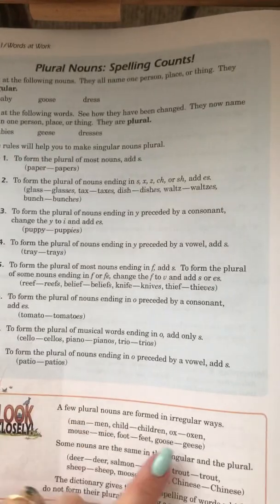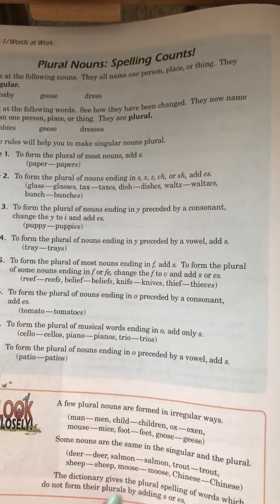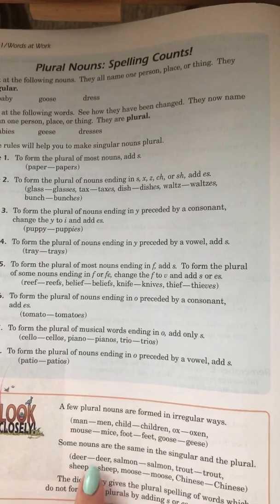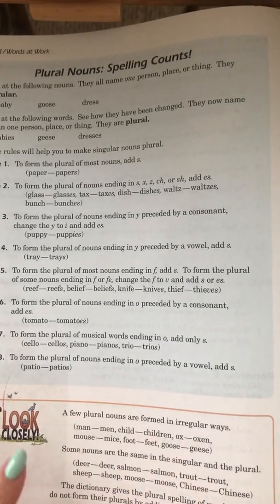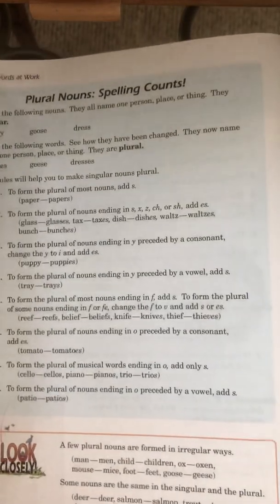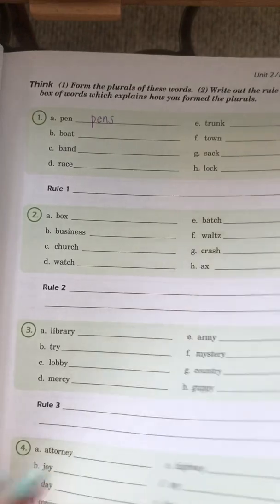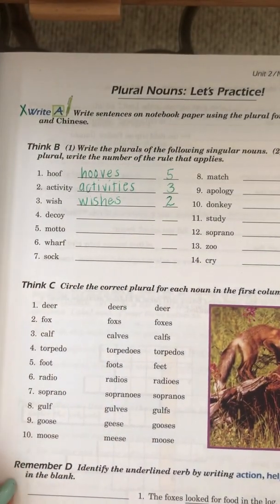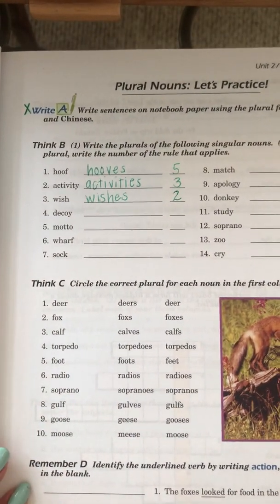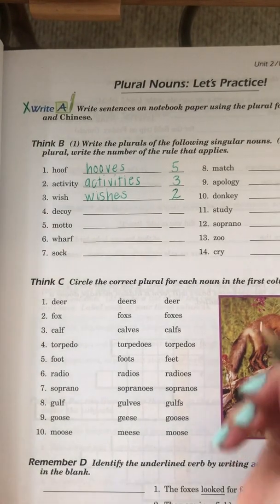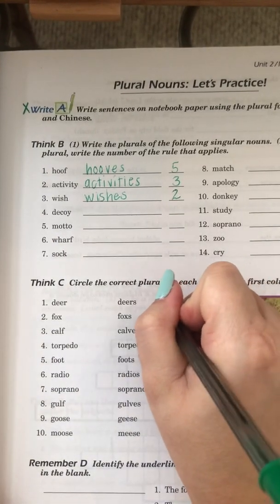Here are irregular ways, and here we have the example deer. And that means that there are certain words that you do not add anything to the end. And that goes for the word deer. We actually do not say deers. We say deer still, like there are 3 deer outside. So you actually would circle deer.